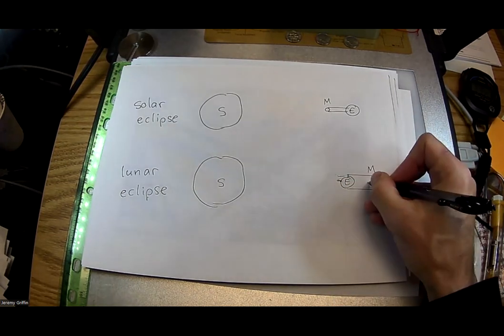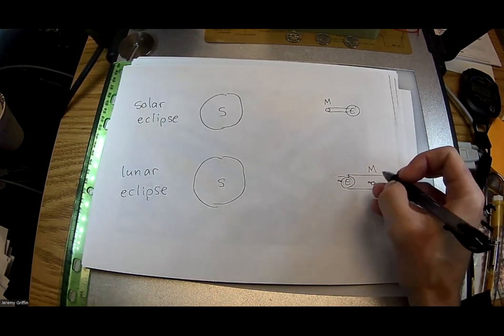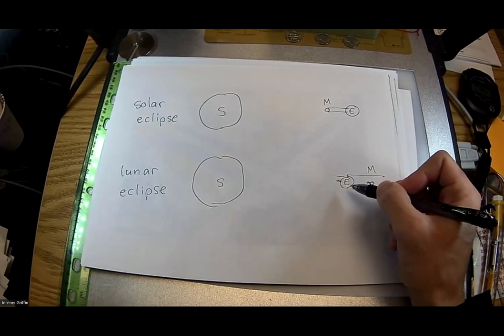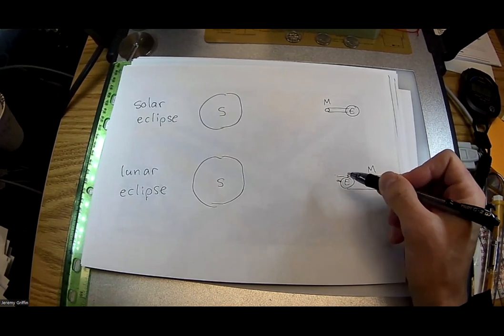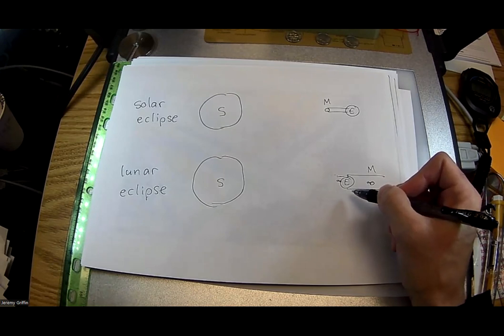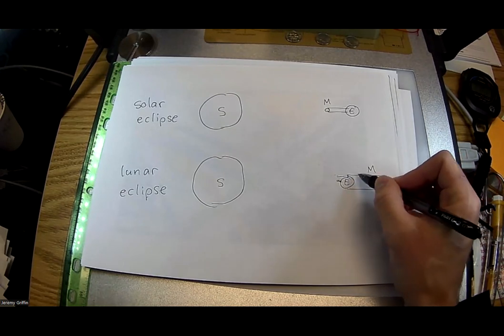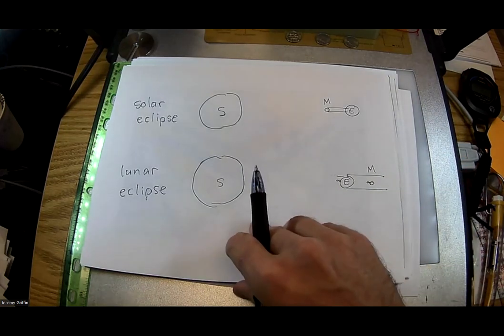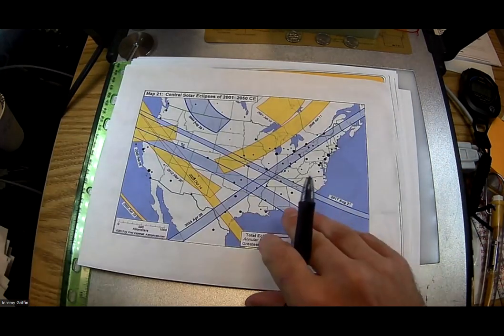Oh, so if you were standing here on the moon during a lunar eclipse, I bet you would see a ring around the Earth that was red, that was all of Earth's sunrises and sunsets simultaneously. Yeah, that's why the moon turns red during a lunar eclipse. All of Earth's sunrises and sunsets are refracted onto the moon simultaneously. So there you go, fun trivia.